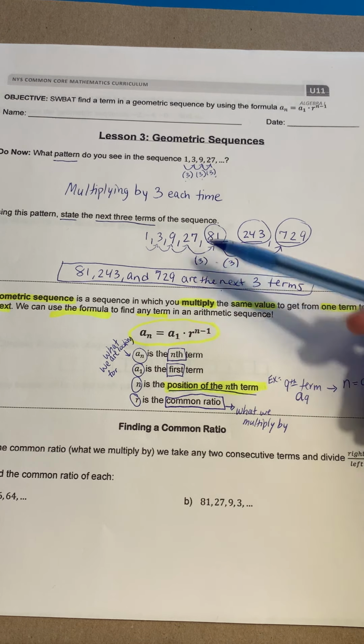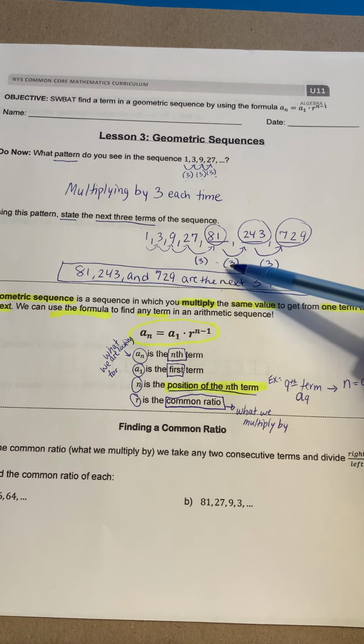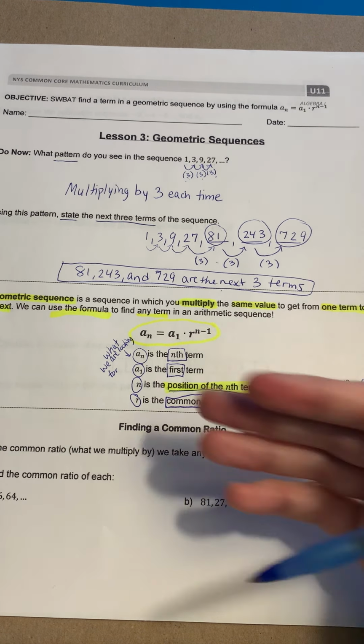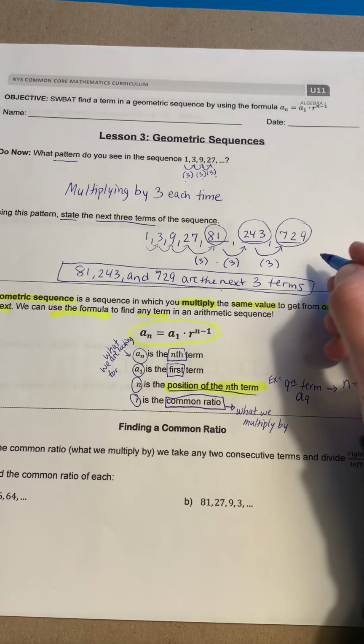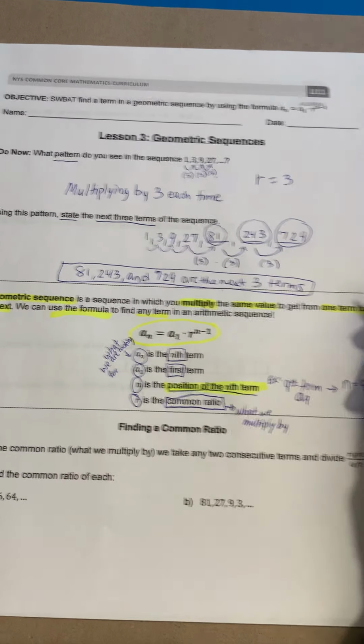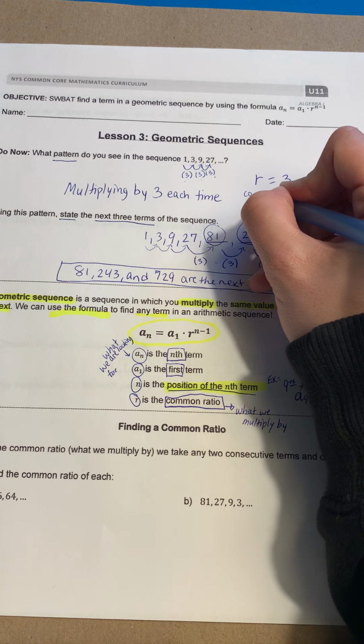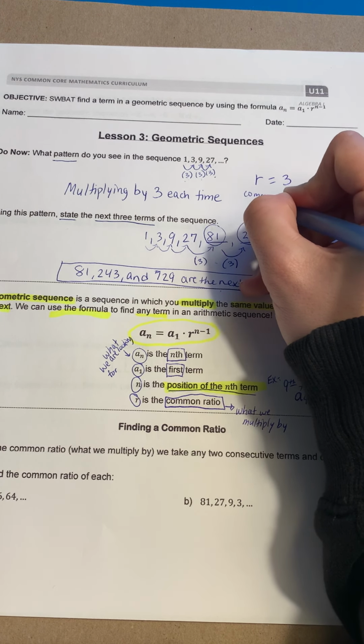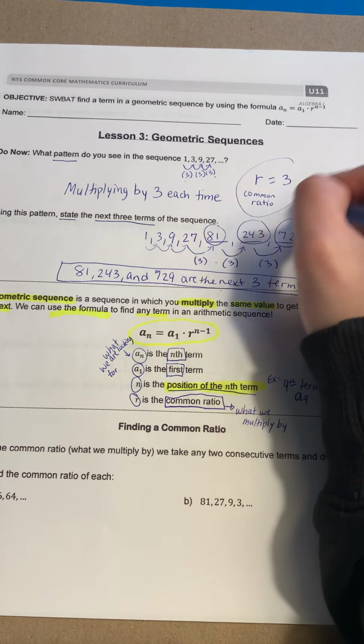So our common ratio for the do now would have been 3. We could have said r equals 3 in that scenario. Let's add that up here: r equals 3 because that's the common ratio. Just a little extra note.